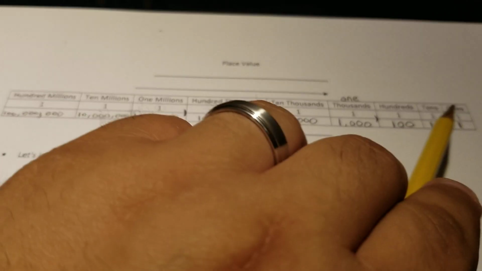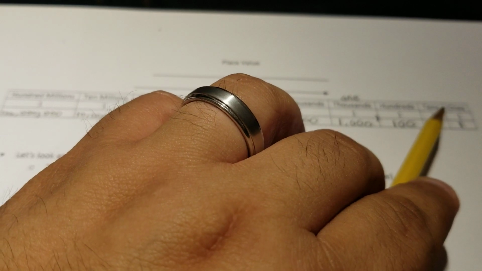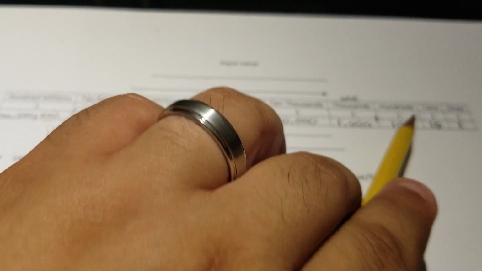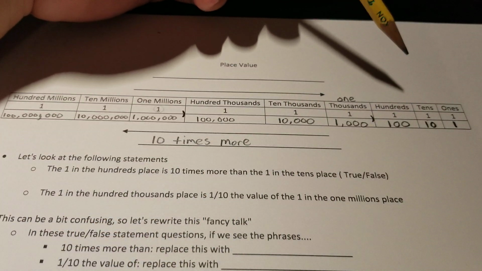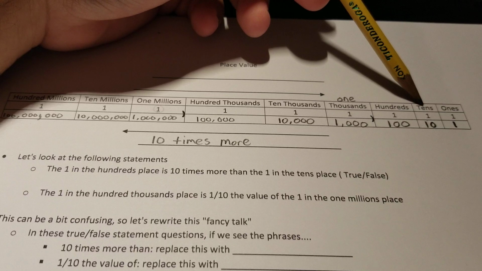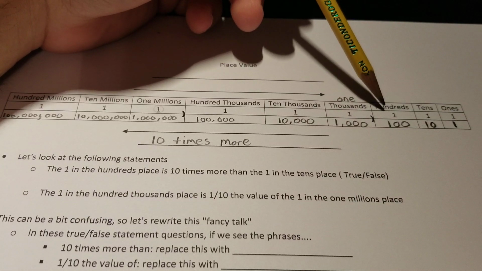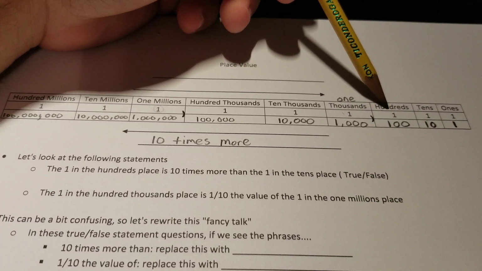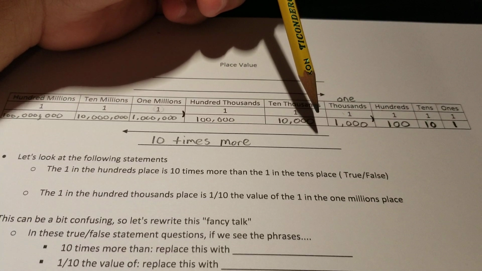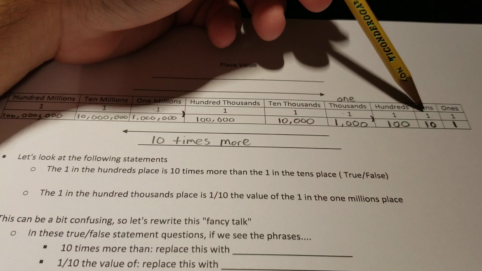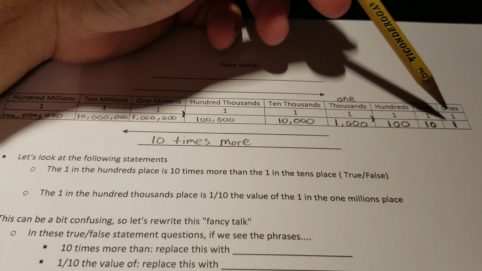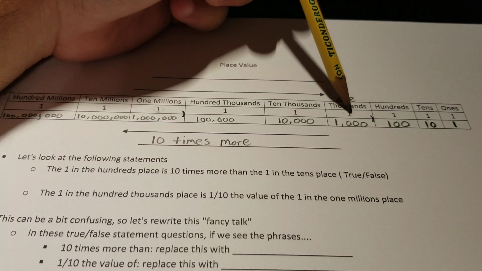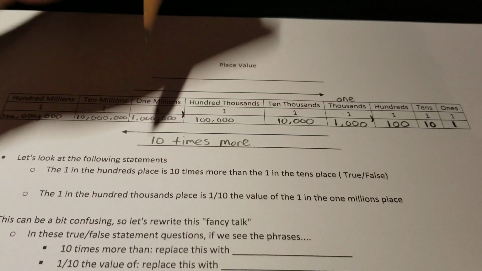So what I mean by that is, the tens is 10 times more than the ones. The hundreds is 10 times more. Oh, my hand was blurring it, so sorry. So starting that again, the tens is 10 times more than the ones. The hundreds is 10 times more than the tens. The thousands is 10 times more than the hundreds, and so on. And if that's hard to think about it, 1 times 10 gives me 10. 10 times 10 gives me 100. 100 times 10 gives me 1,000. And that works all the way across.